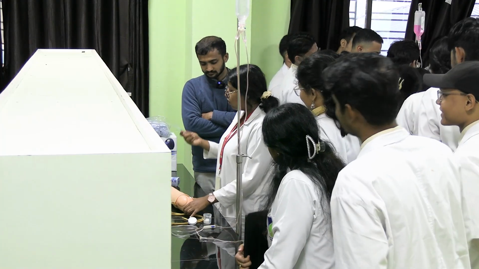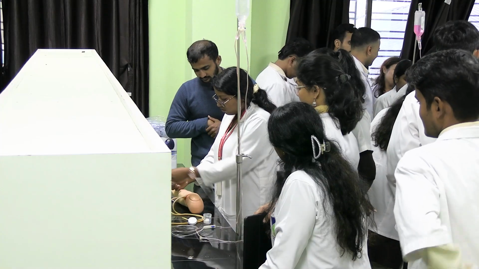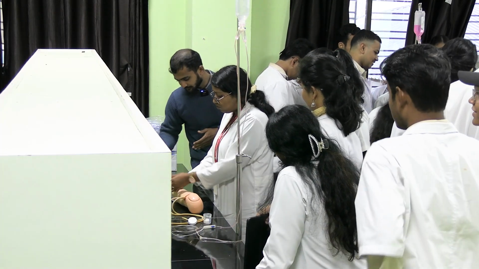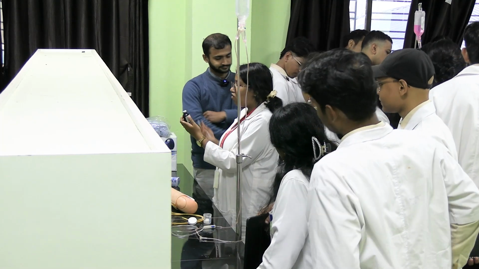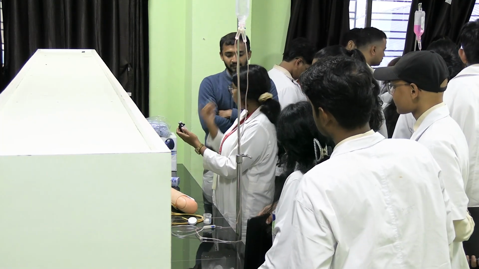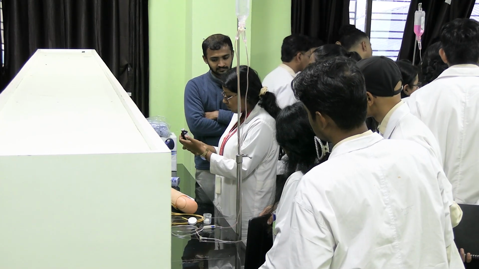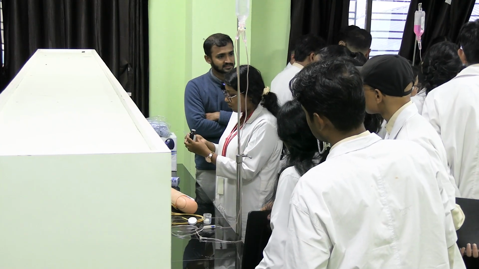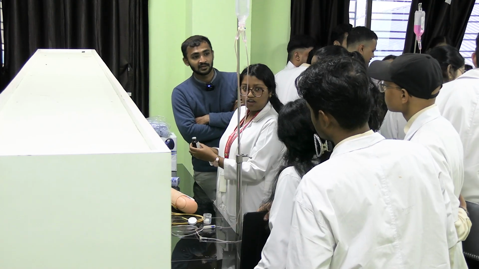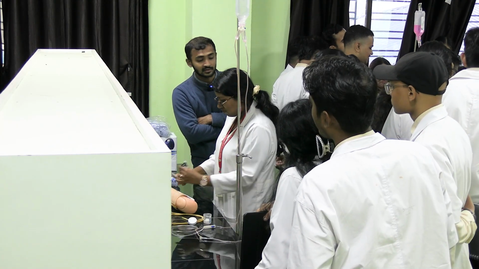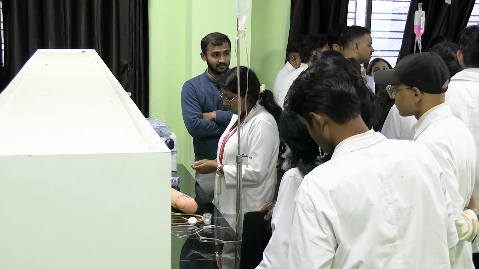Then we'll check if the syringe is okay or not. Before that, we have to check the label. What are the things you'll check in the label? Name of the drug, composition, then manufacturing and expiry date, then color, consistency. Consistency means the physical state: whether it is in liquid or powder form. If it is in powder form, you sometimes have to dilute it.